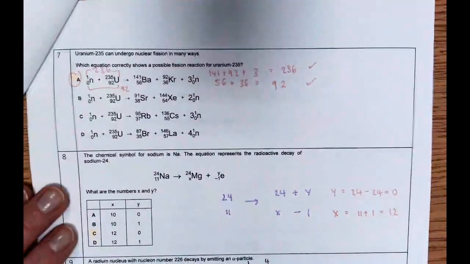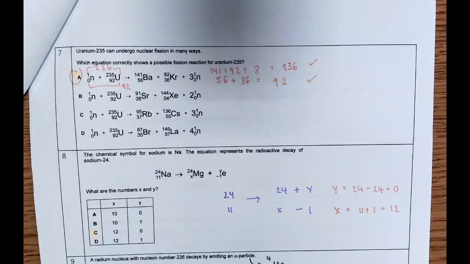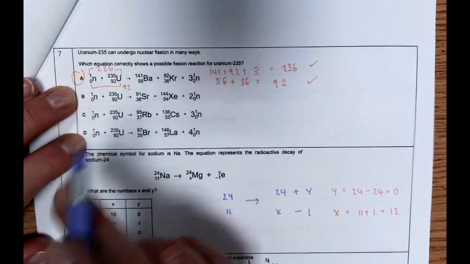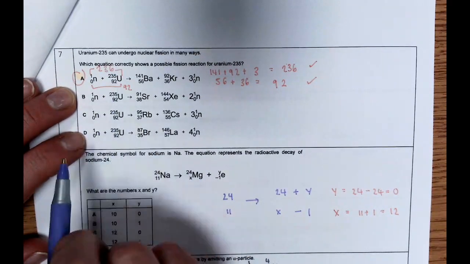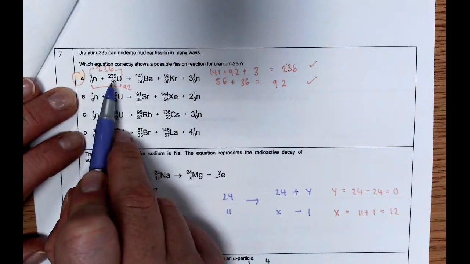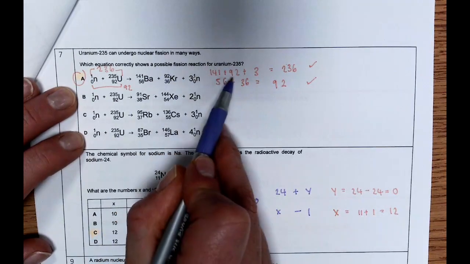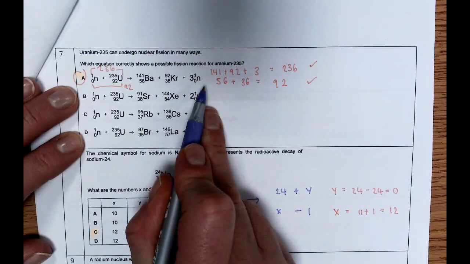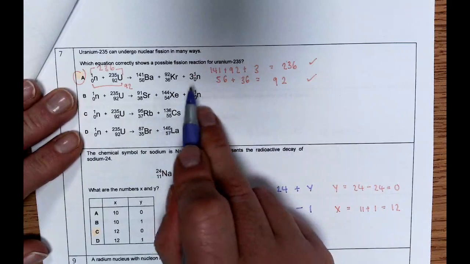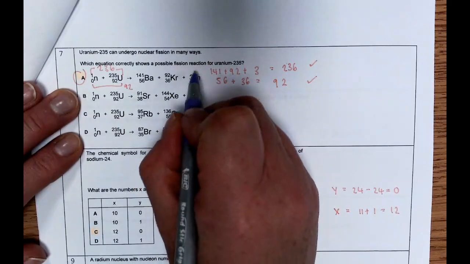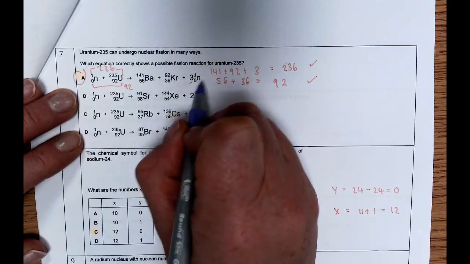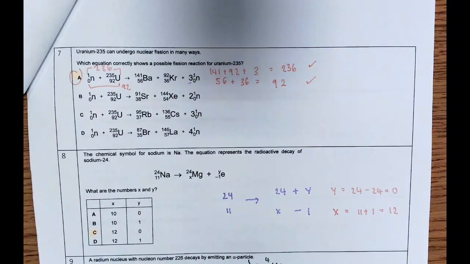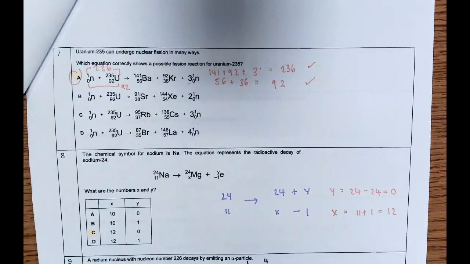Okay, question 7 then. Uranium-235 can undergo nuclear fission in many ways. Which equation correctly shows a possible fission reaction? So all we have to do is check that the numbers on the left are equal to the numbers on the right. So on the top we've got 236. On the bottom we've got 92. On the right hand side on the top we've got 141 plus 92 plus 3 is 236. It's correct. 56 plus 36 plus 0 is 92. So the numbers all add up. Don't forget that this big 3 scales all of these numbers by 3. We've got 3 lots of 10 neutrons. Okay, so that's why I've got 3 here. So that gets me answer A.